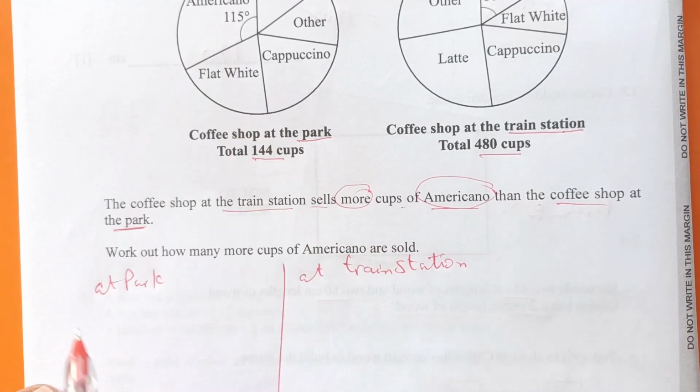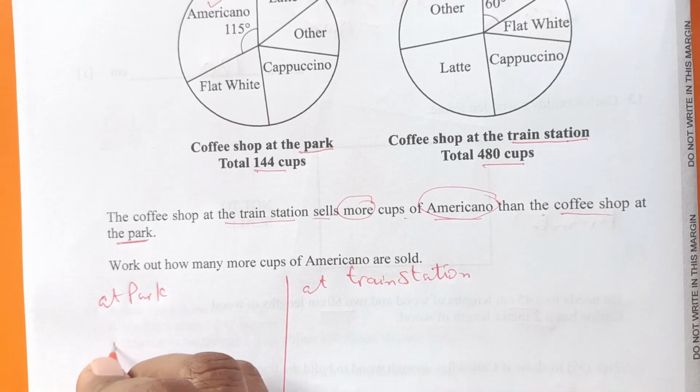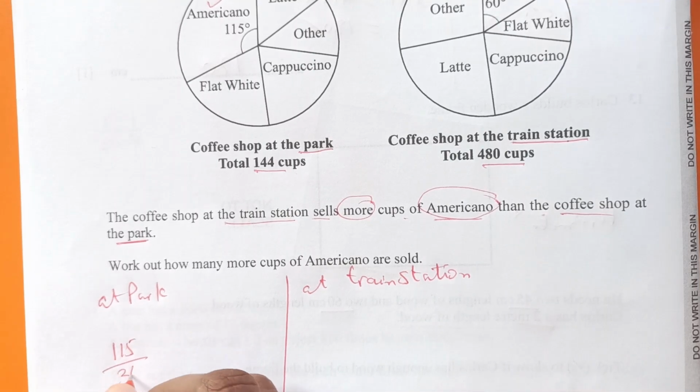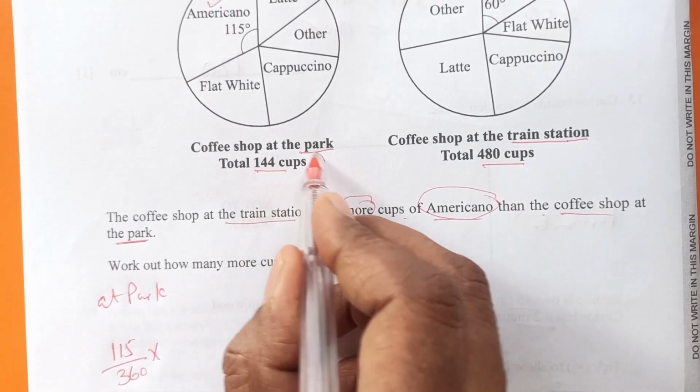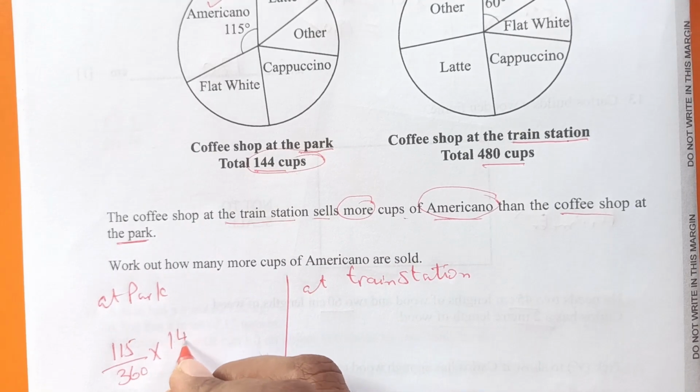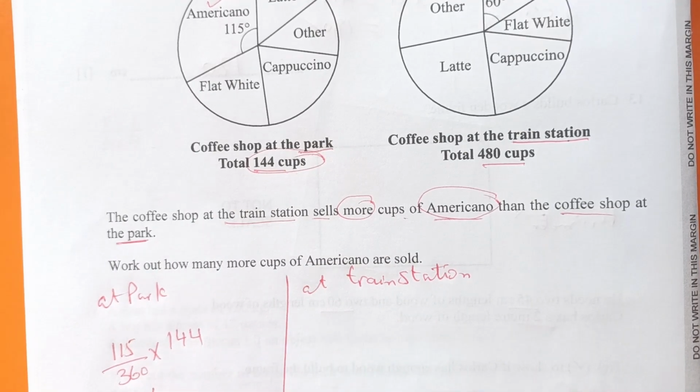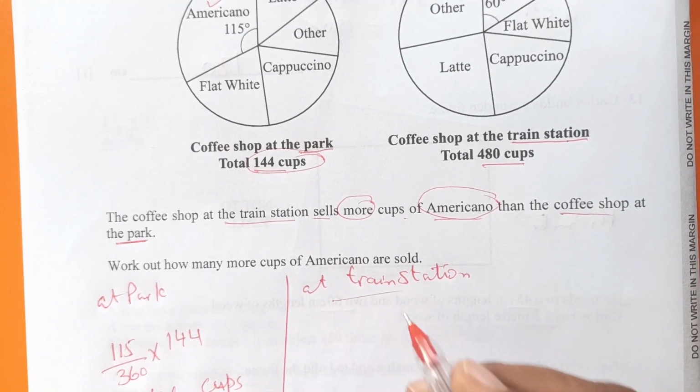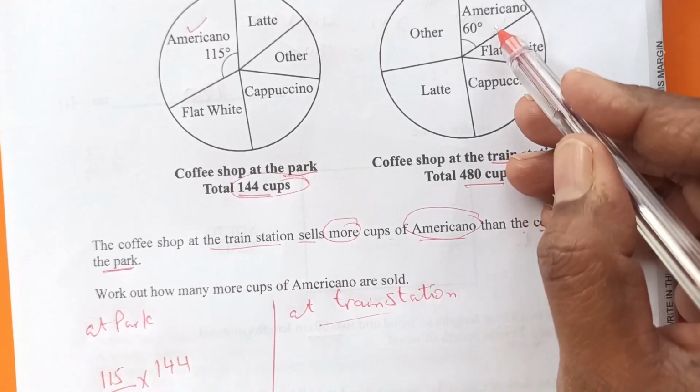At the park we have 115 degrees out of 360, but we are given the total number of cups, 144. When you calculate this, it comes out to be 46 cups, right? And here at the train station this is 60, right?